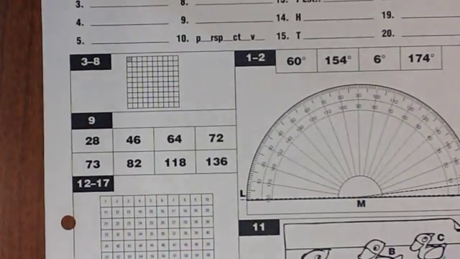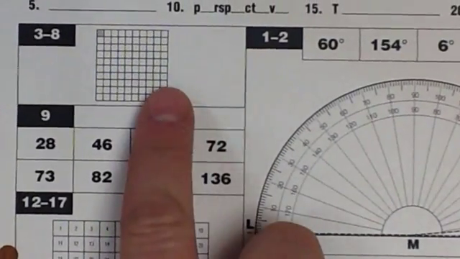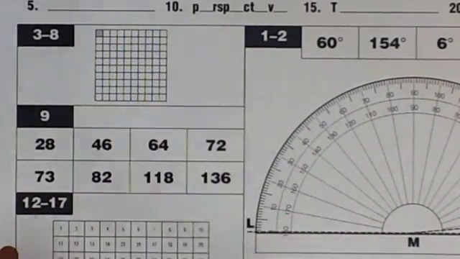Number 3 through 8 are dealing with this right here. Question 3. What fraction of the grid is shaded? Number 4. Write this fraction as a decimal.